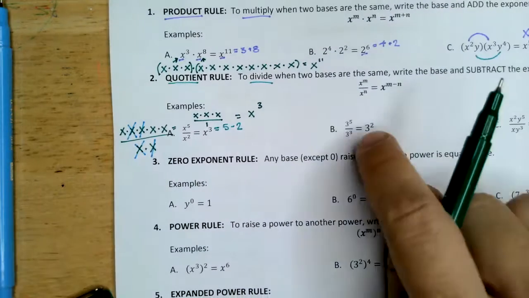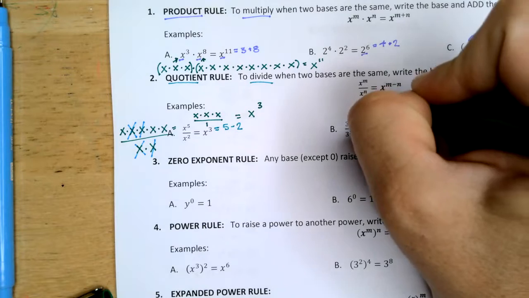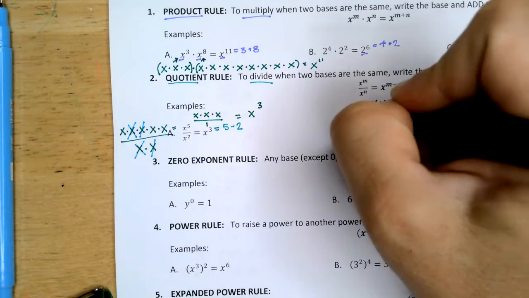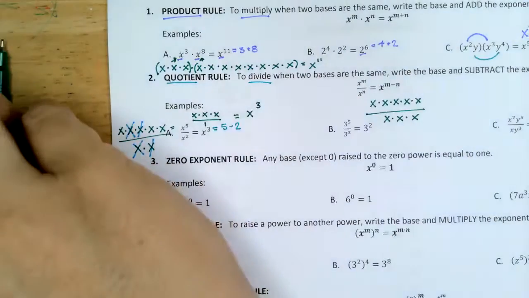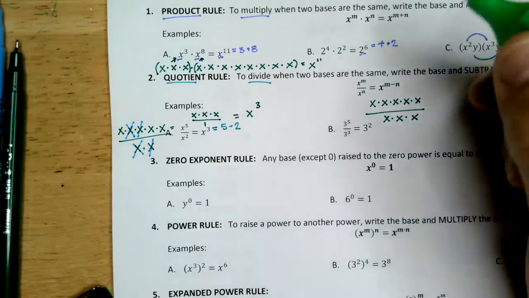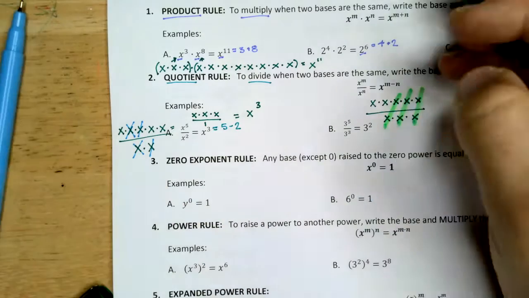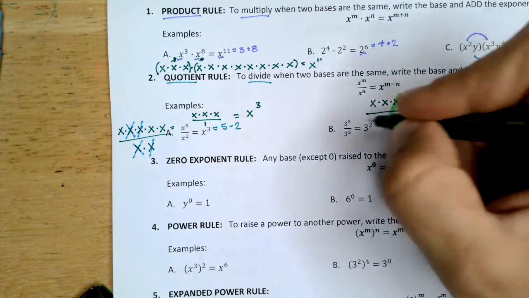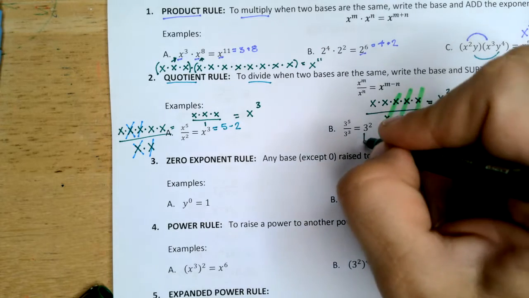Okay, here we have 5 and 3, so I'll do it again. 5 x's up here, 3 x's down here, and then I will cancel. So those cancel, and those cancel. And what I have left is, oh, I'm sorry, they weren't x's, they were 3s. It should be a 3 though.